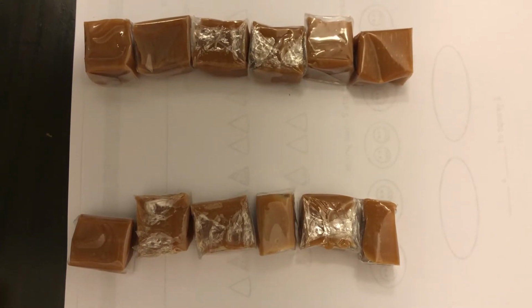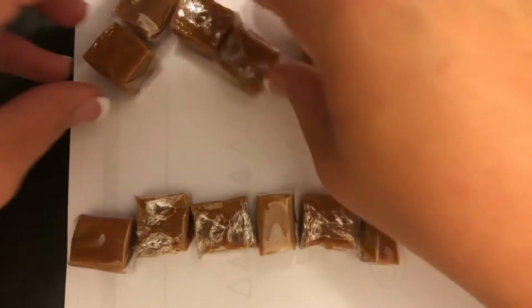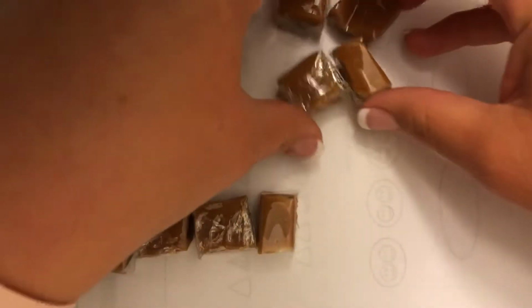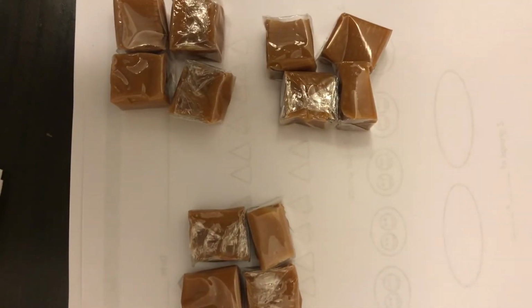So I want you to think for a minute. You turn and talk to your mom or dad, and think of another way that you can put those groups together. Okay, I have how many groups? I have 3 groups and I have 4 in each group.